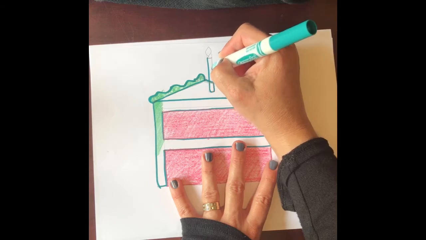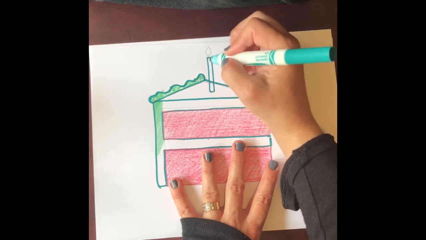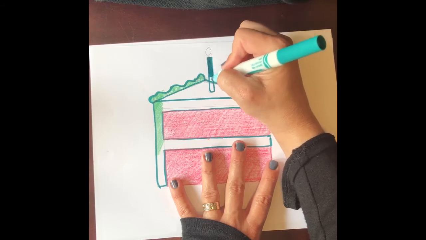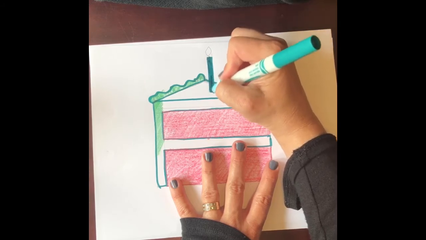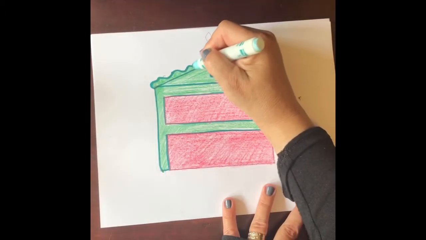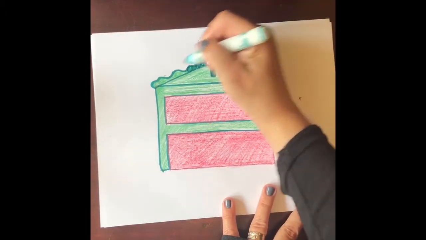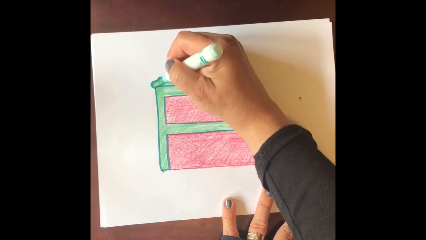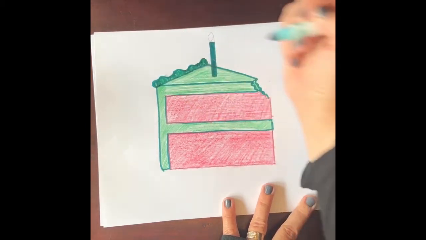I'm going to make this candle the same color I traced the icing. You can make the candle whatever color you want. And probably would have been better if I did it in the beginning. But that's okay, no big deal. That's the thing, if you mess up, sometimes it makes it even cooler. I'm going to make a little darker icing on the top there.